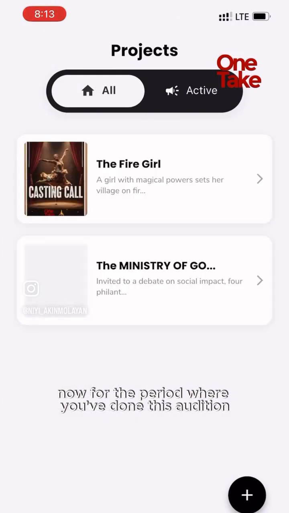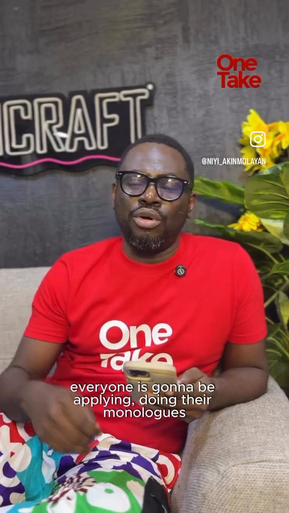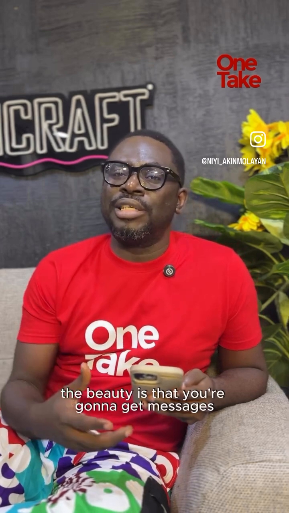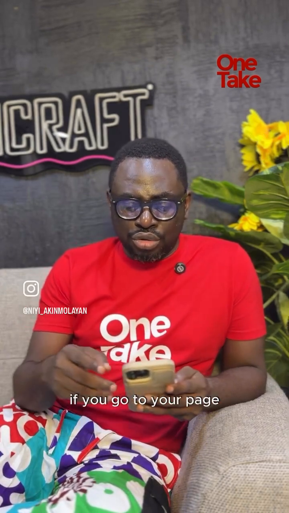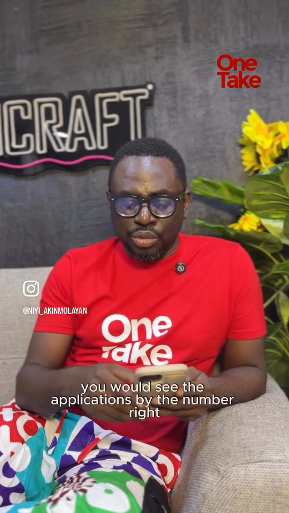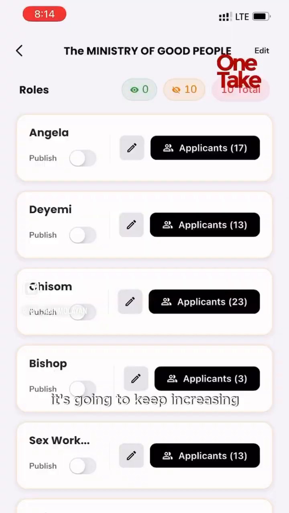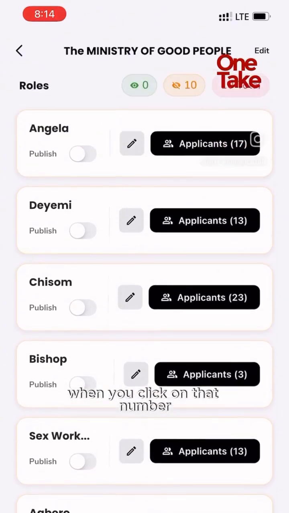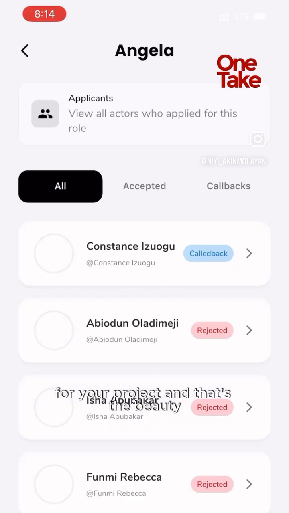Now, for the period where you've done this audition, everyone is going to be applying, doing their monologues. The beauty is that you're going to get messages when people have applied. And how do you know that? If you go to your page, you will see the applications by the number right beside the applicant's number. It's going to keep increasing. When you click on that number, you will see everyone that has auditioned for your project.